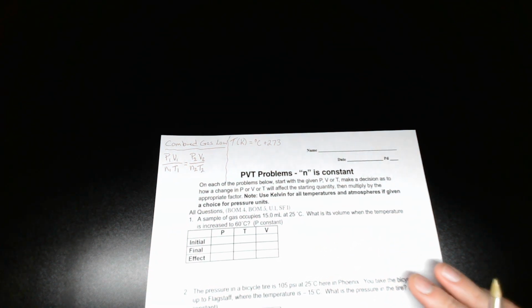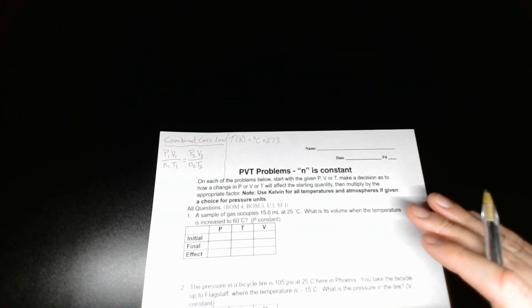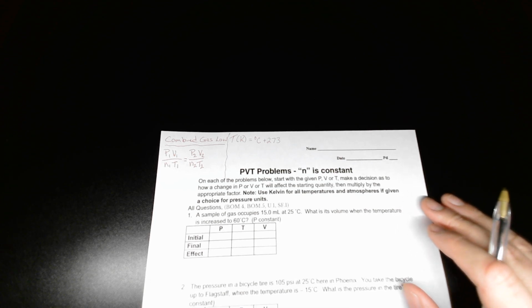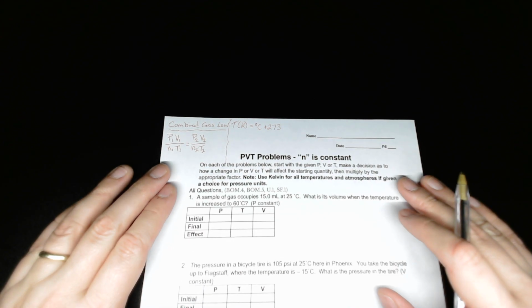A few other things that we need to remember is that temp has to be in Kelvin. And to get the temperature in Kelvin, we take the temperature in Celsius and add 273 to it. Because only when we have the temperature in Kelvin do we have temperature 0 giving us pressure of 0. So we got to have that as well.